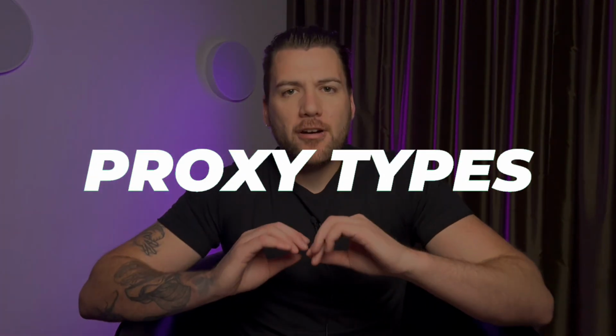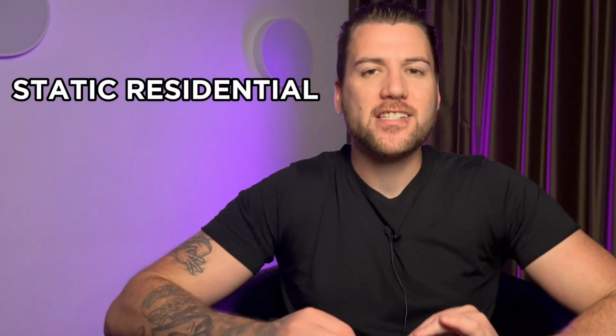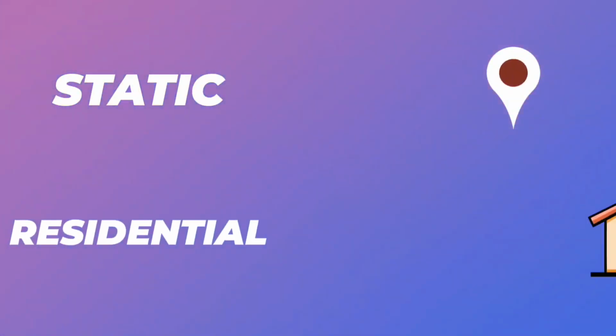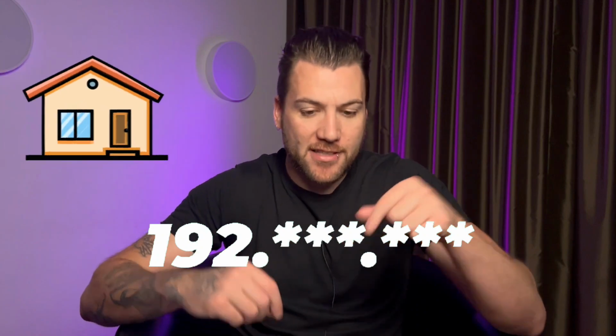Now, the different proxy IP addresses are the following. You have a static residential proxy, which is the proxy that I recommend you get. Static meaning stay still, and residential meaning house. So if you're logging into any platform from a laptop, then you'll want a static residential, because then the proxy IP address looks like it's from a house that's standing still.